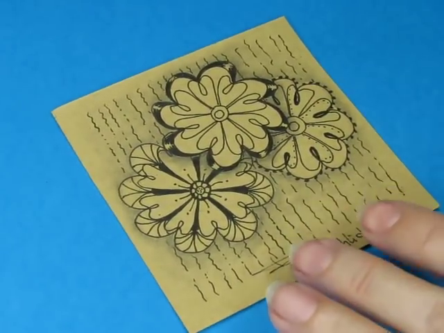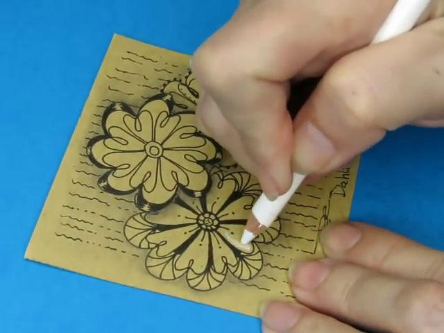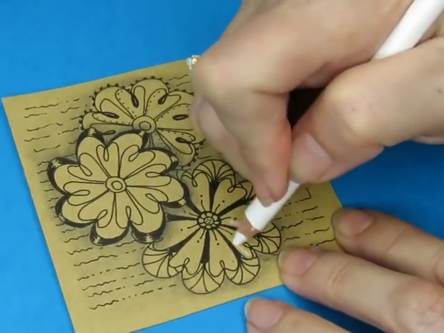And then get my little white pencil and just put some highlights.